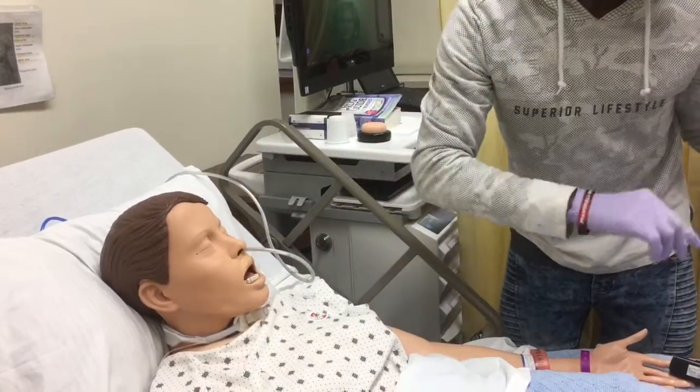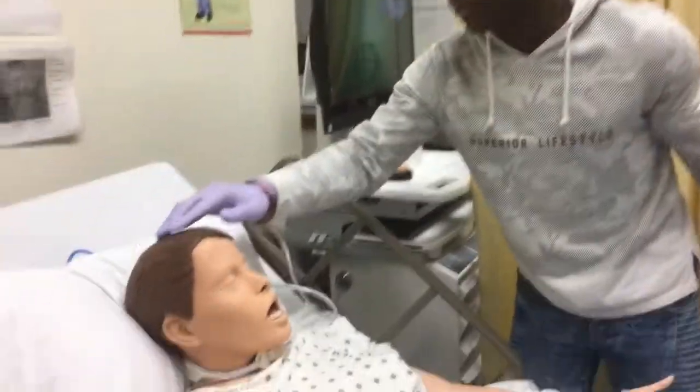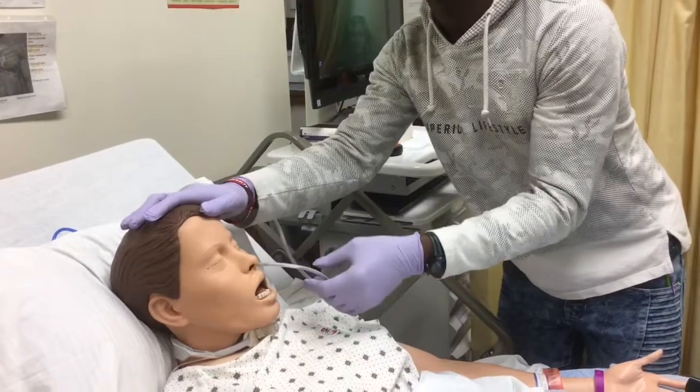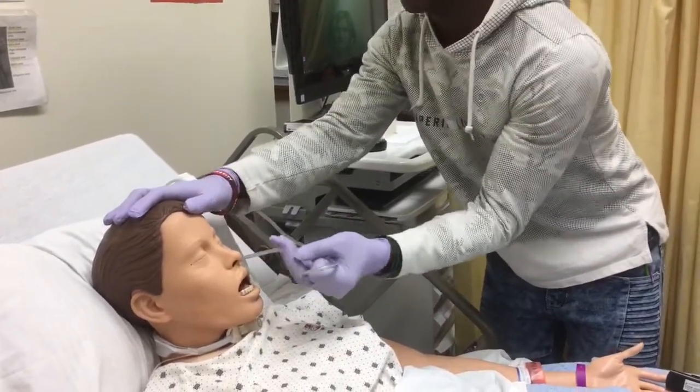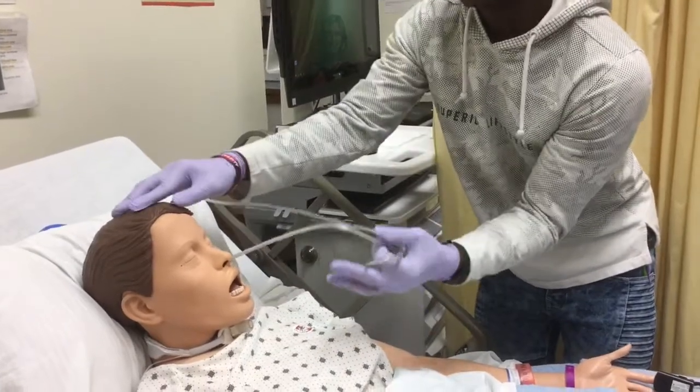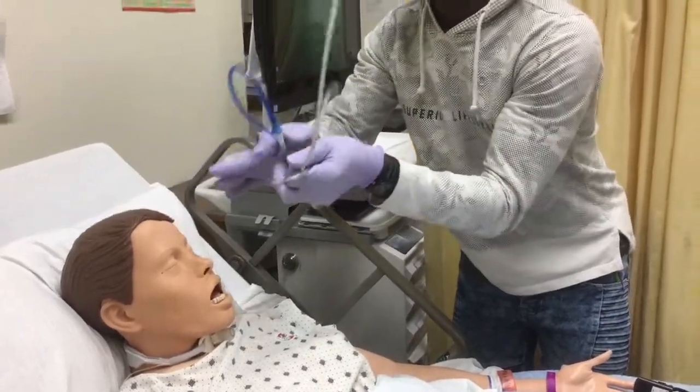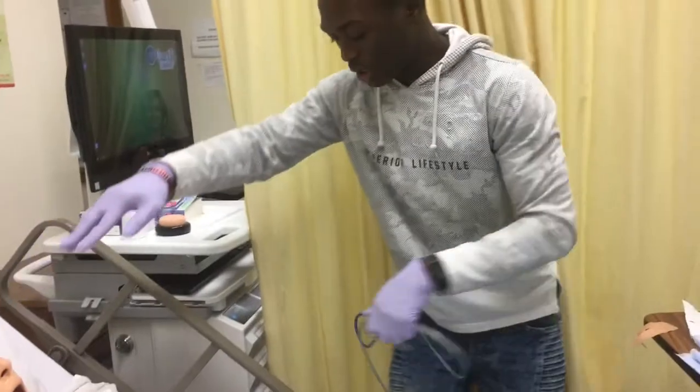Okay, and now you're going to ask the patient to take a nice deep breath for you and hold it. That provides relaxation of the muscles, and you want to remove the tube as fast as you can. Okay, and you can put this in the trash.